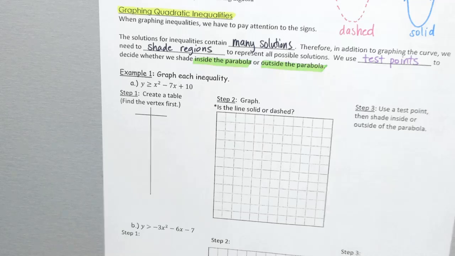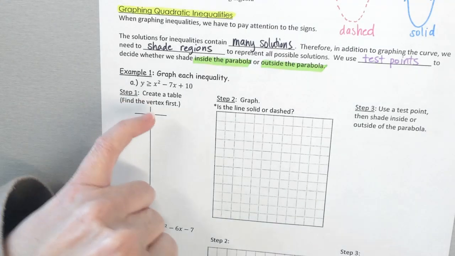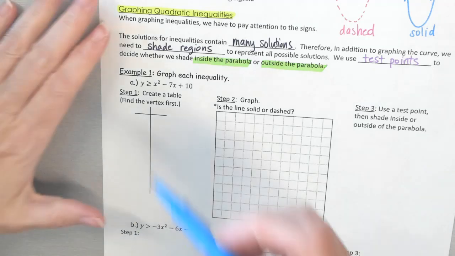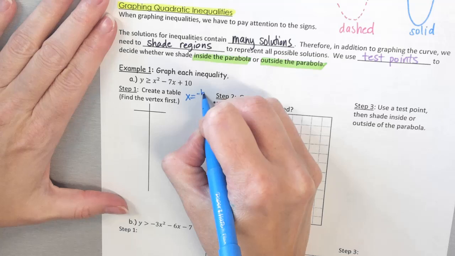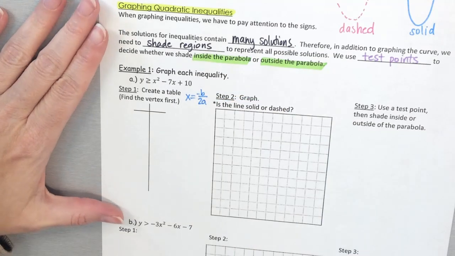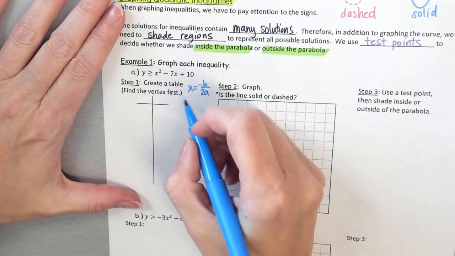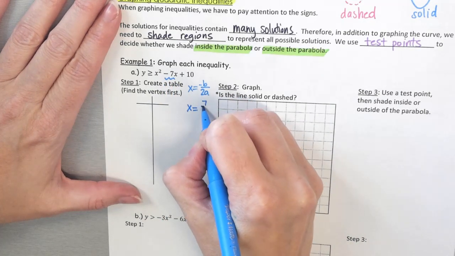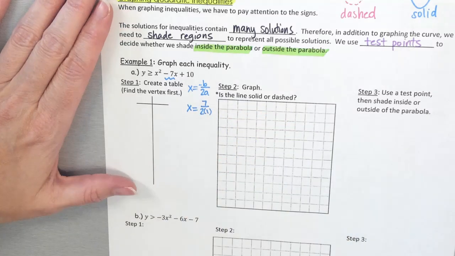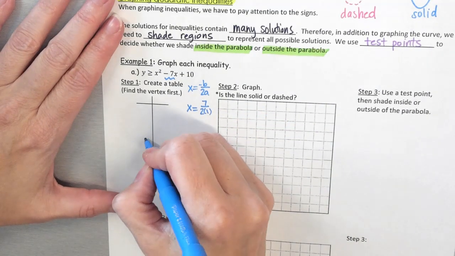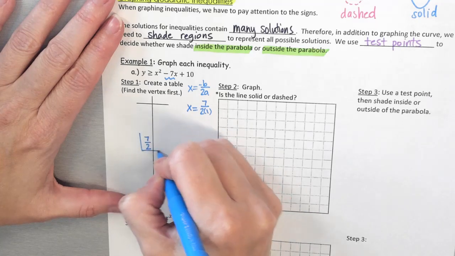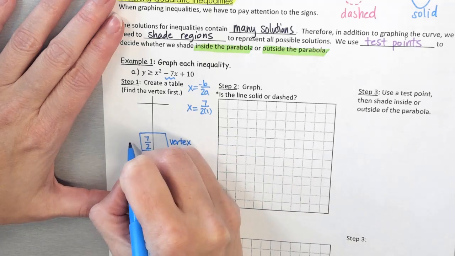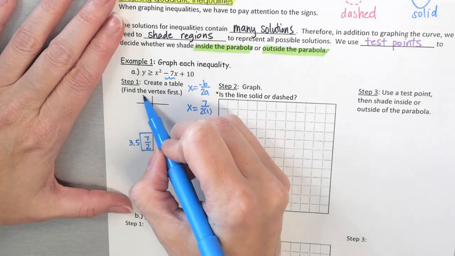Okay, so for example 1, we are going to graph each inequality. So when you are creating the table, the first thing we're going to do to find the vertex is the opposite of b over 2a. And you always want to do that part first. So your b value is -7. So if I do the opposite over 2 times a, I get 7 over 2. So I'm going to put that in the middle. This is going to be your vertex. Okay, and 7 over 2 is the same thing as 3.5.